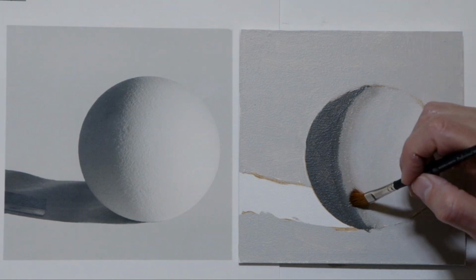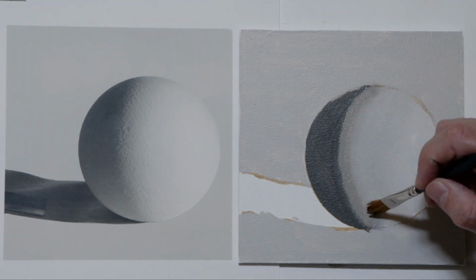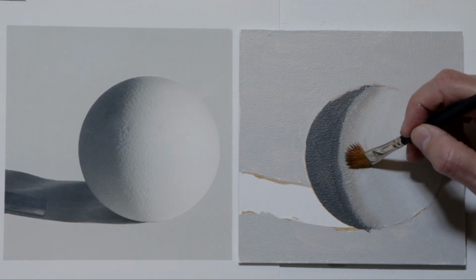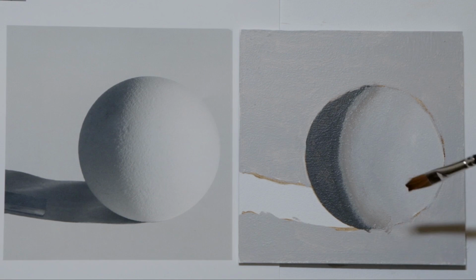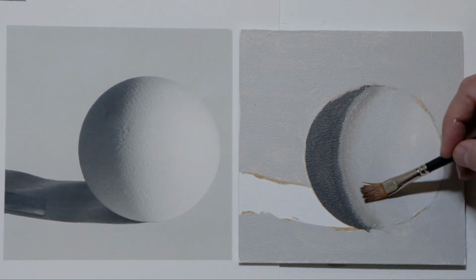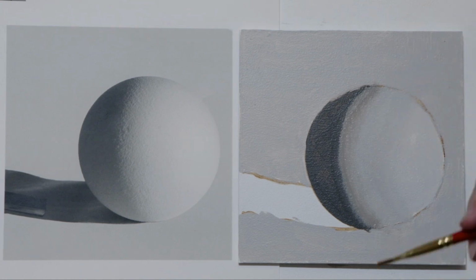And then I'm going to soften that edge with a clean brush. And you can see that I'm really scrubbing it to soften it. I'm not worried about the fact that I've gone over the edge. Slowly, slowly, slowly building it up.